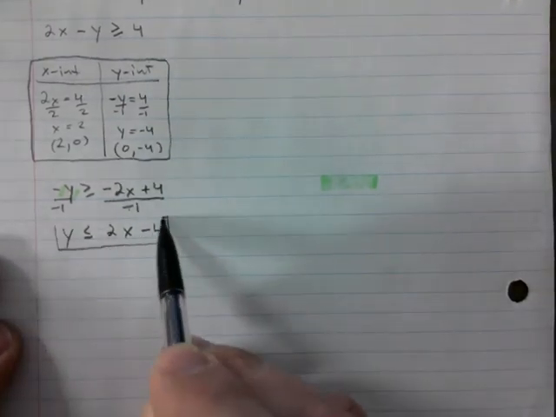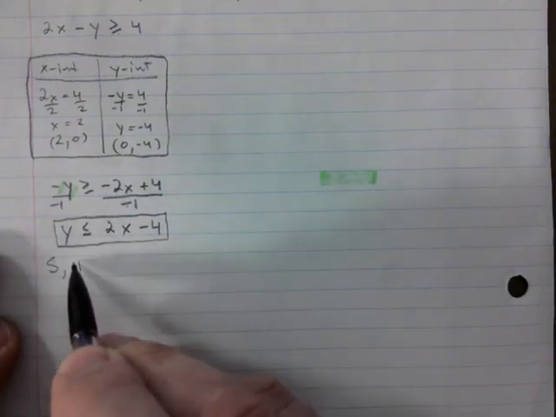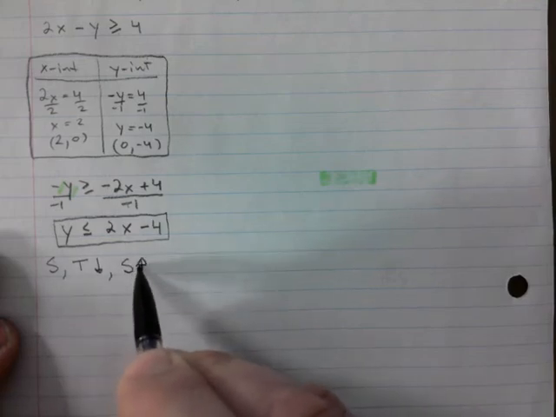I know you did a lot of this in IPR, at least you should have. This is a solid line. The true lies below the line. So we're going to shade above because this is a system.